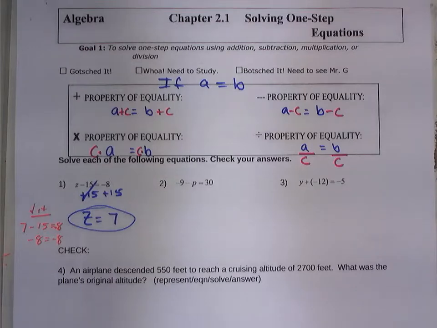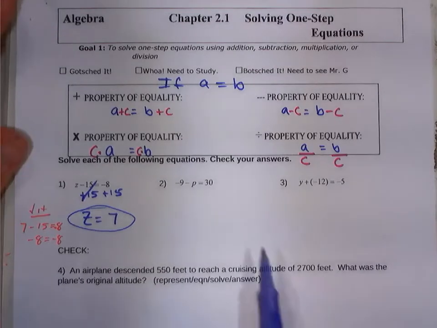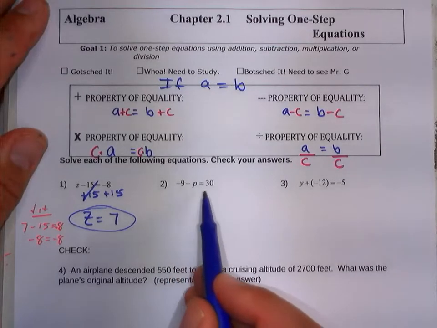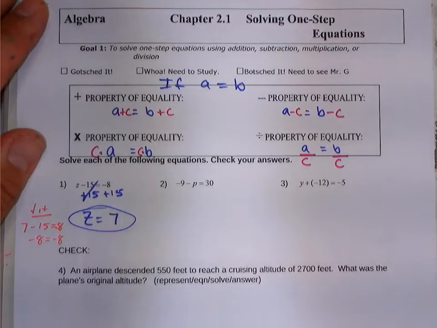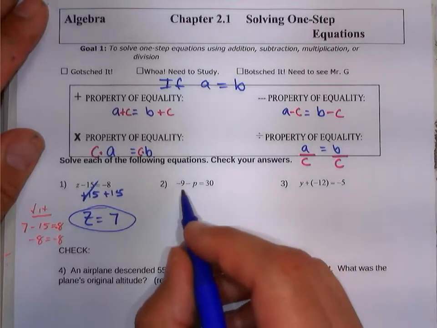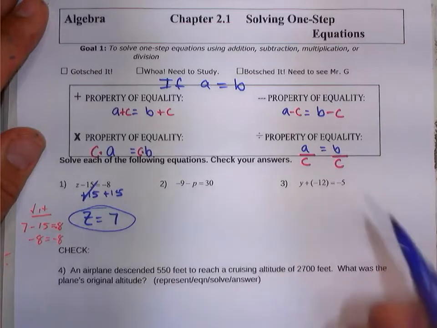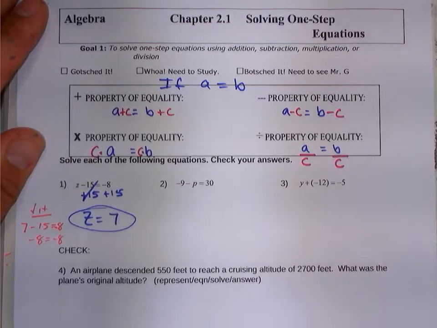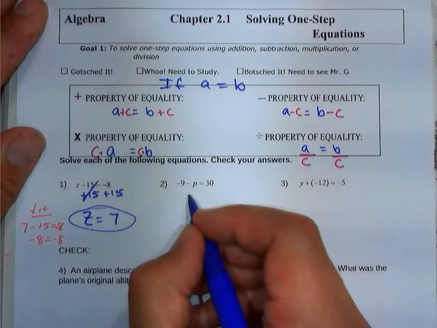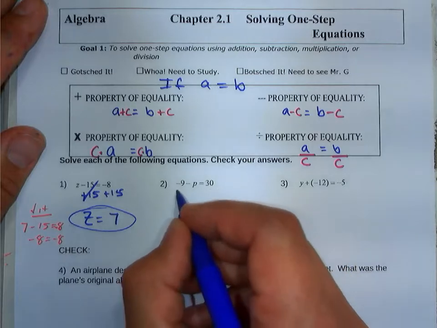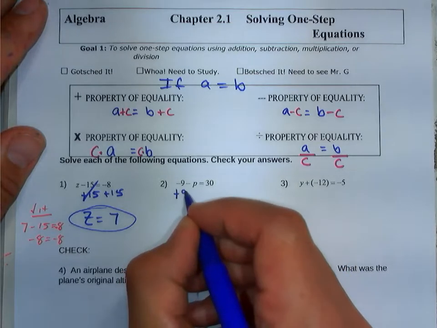Okay? So we work on number 2. This one reads negative 9 minus p equals 30. Okay? So as we take a look, the thing that we want to do is get this p by itself. Now there's lots of different ways to do this. And in this case, I'm going to show you just a quick little trick. You could add the p over, or I'm going to add this 9 over first.